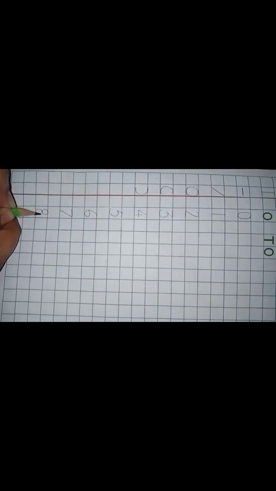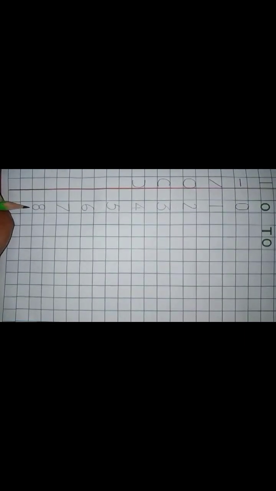Small circle with big circle, to make a number 8. Small circle with standing line, to make a number 9.